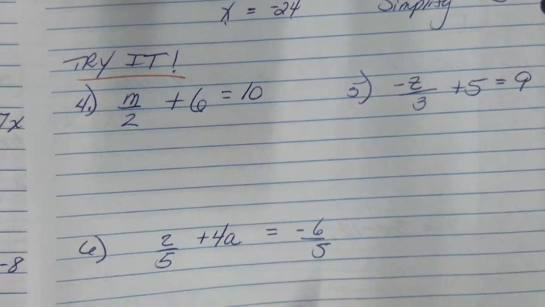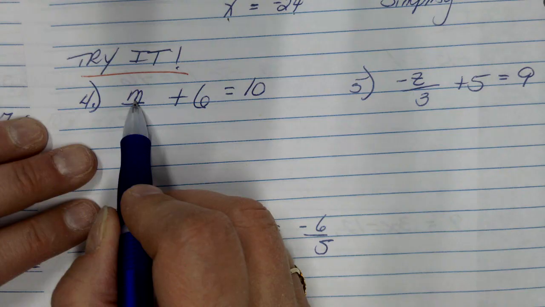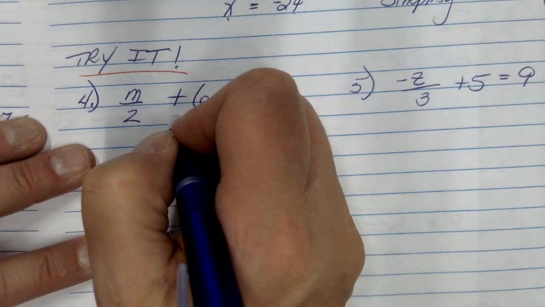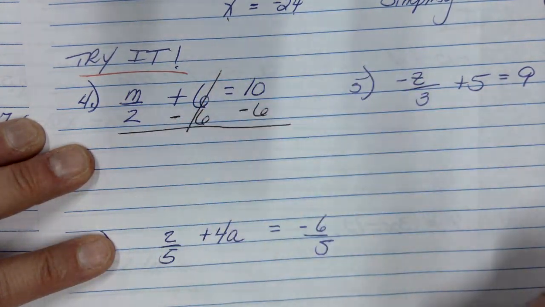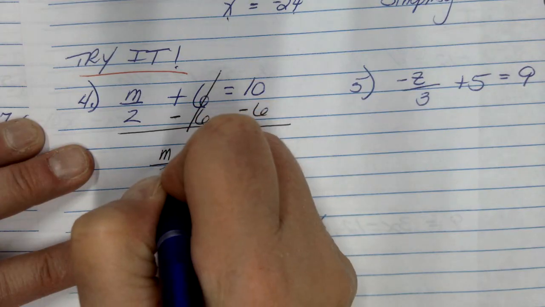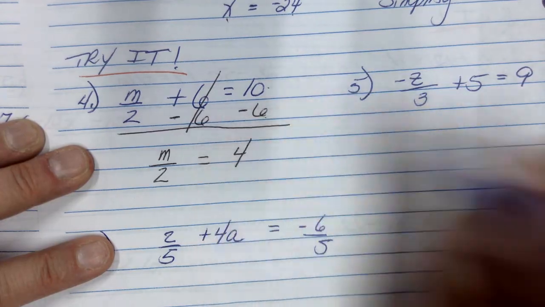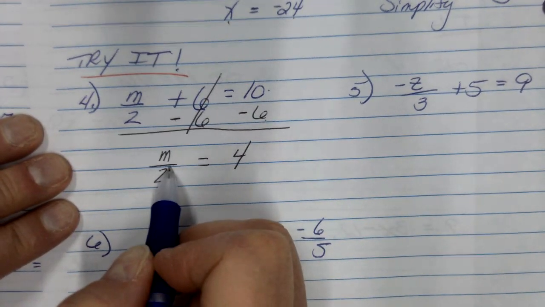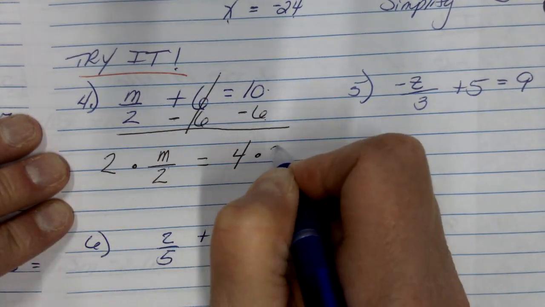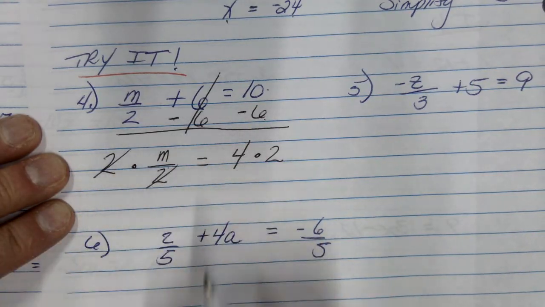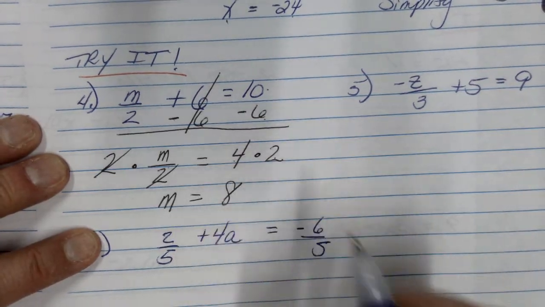We have some try it exercises. We're going to isolate the variable m on the left-hand side by moving the 6 first. We're going to subtract 6 from both sides of the equation. The 6's will cancel out on the left side, and we're left with m over 2, or m divided by 2. 10 minus 6 is 4. This is division. The opposite of division is multiplication. We're going to multiply both sides by 2. The 2's will cancel out on the left side, and we're left with m. And 4 times 2 is 8.